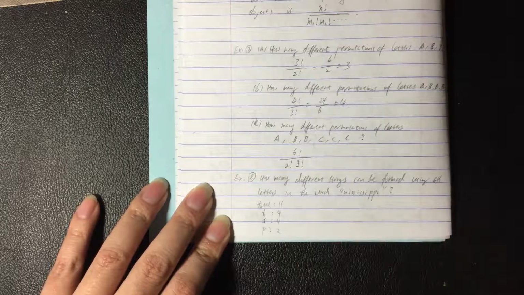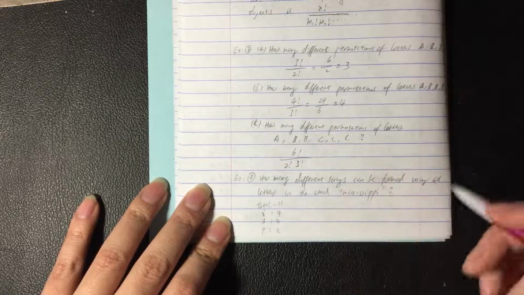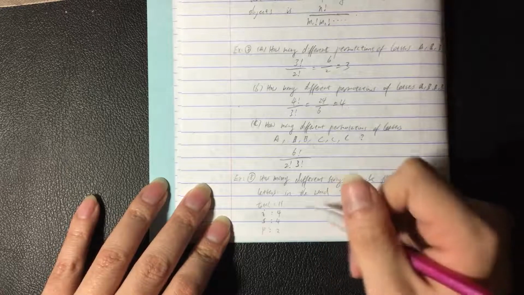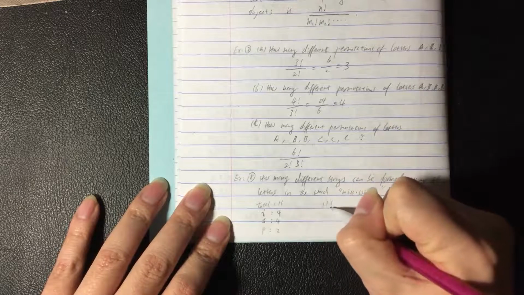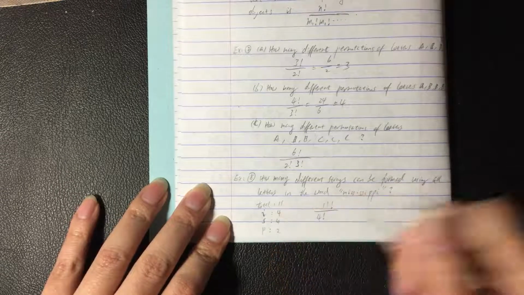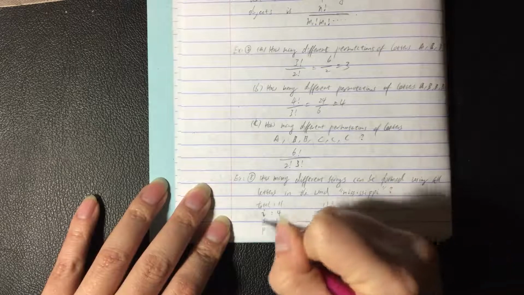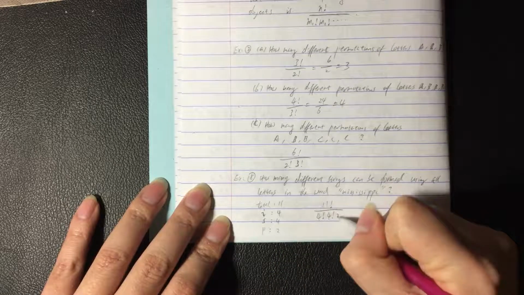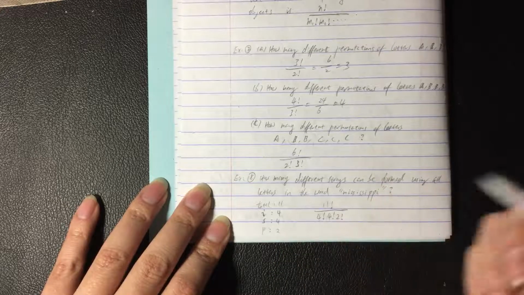So by permutation rule number 3, we try to arrange all these 11 objects. And so it's 11 factorial over 4 factorial for these 4 i's, 4 factorial for these 4 s's, and 2 factorial for these 2 p's.